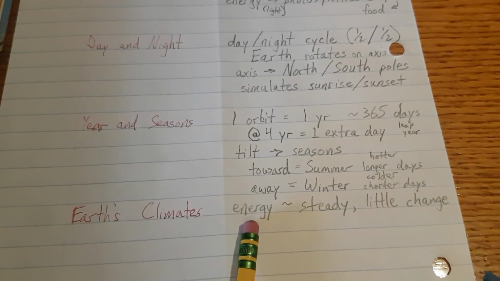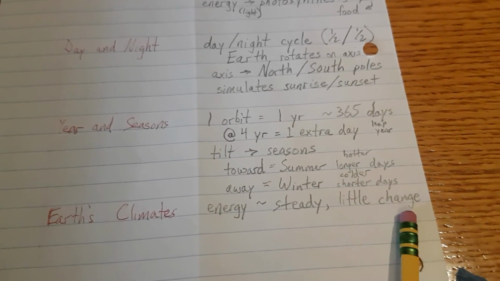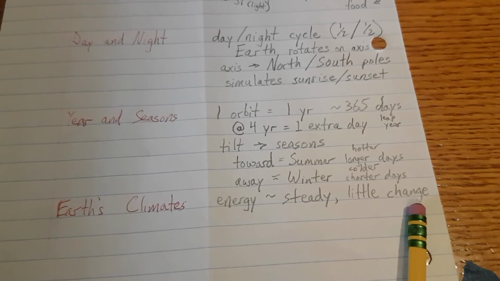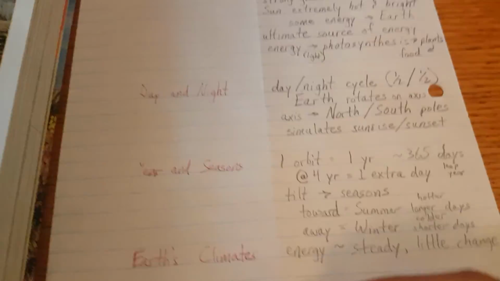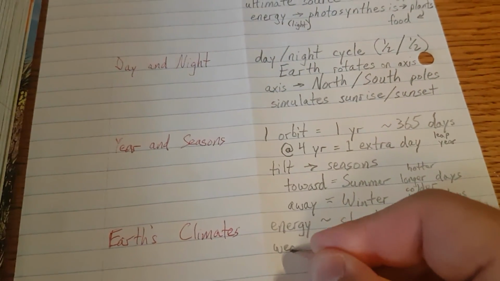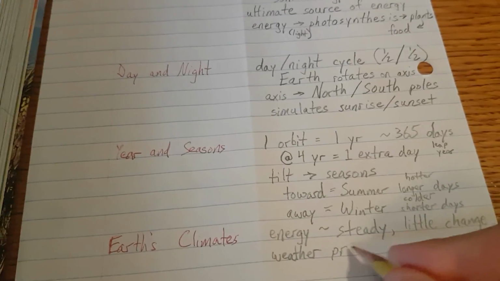So the amount of energy that the Earth gets is pretty steady. There is very little change. That means weather is predictable. Weather, predictable.